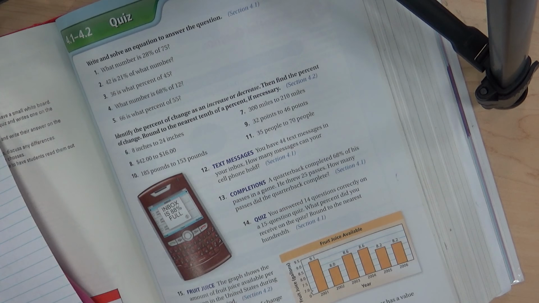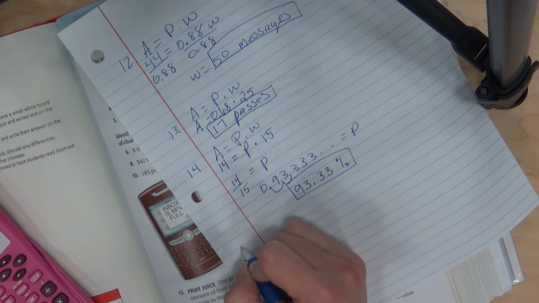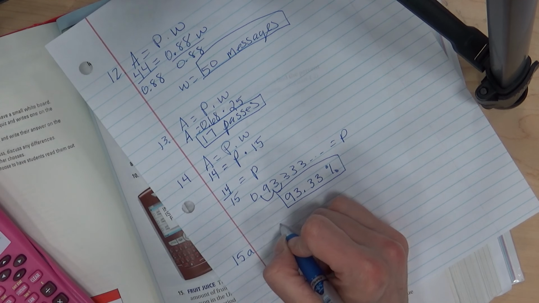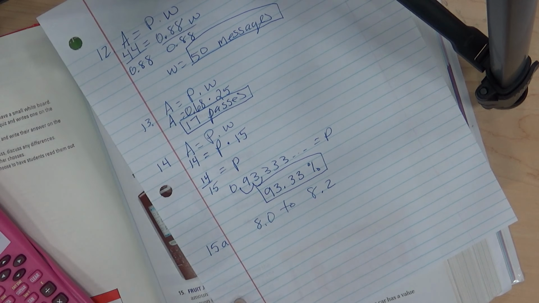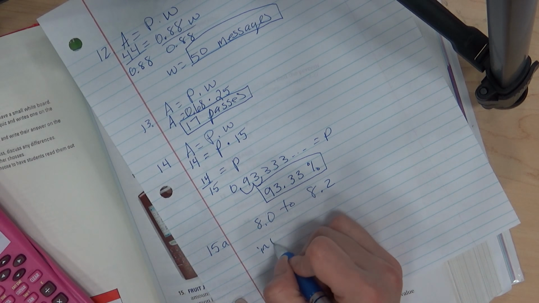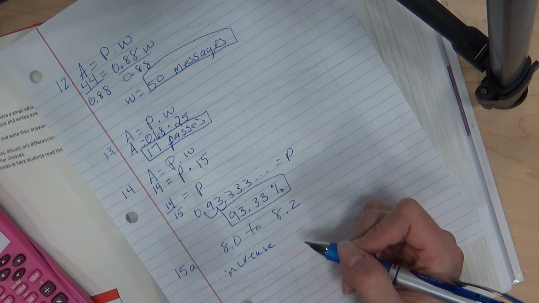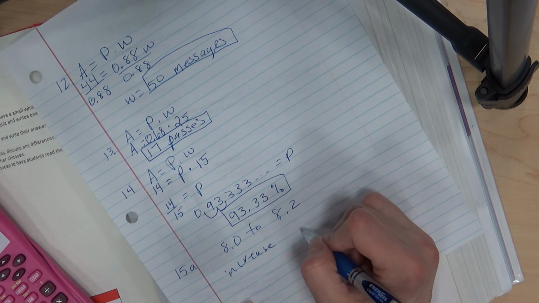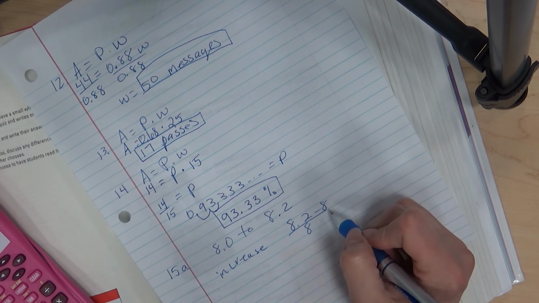So, percent change, we know how to do that. For 2002 to 2005, it went from 8.0 to 8.2, so that's what we have to calculate. We want percent change from 8.0 to 8.2. That's all we're worried about here. It was an increase, and we want to do the larger minus the smaller, so 8.2 minus 8 divided by the original, which was the 8 where we started from.